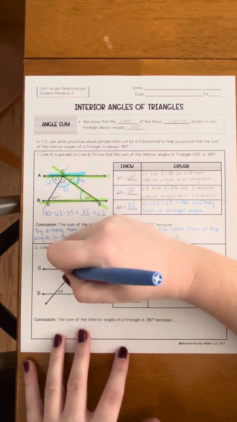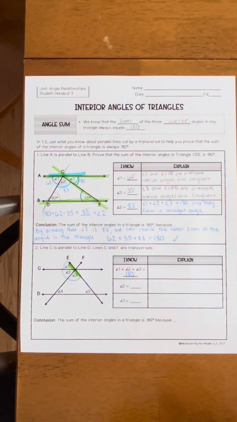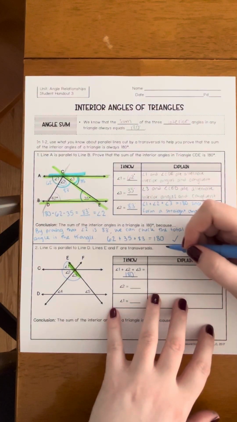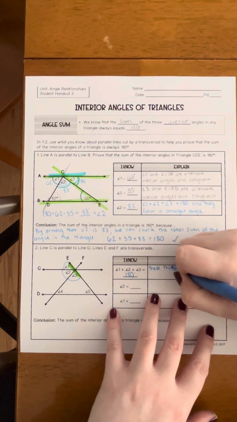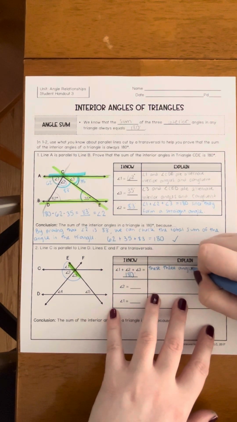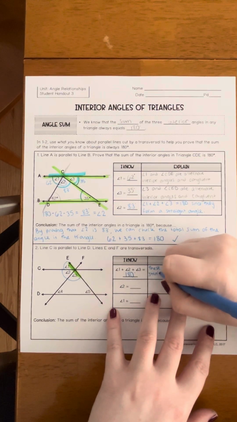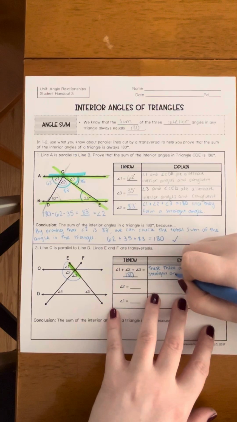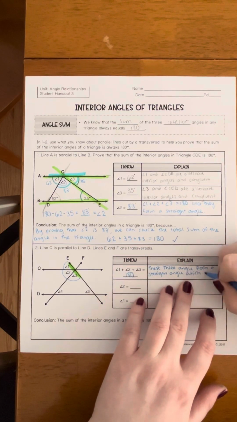If we were to combine each of these sections, we get that straight line or that straight angle in green. So our reason here is these 3 angles form a straight angle or straight line, which is 180 degrees.